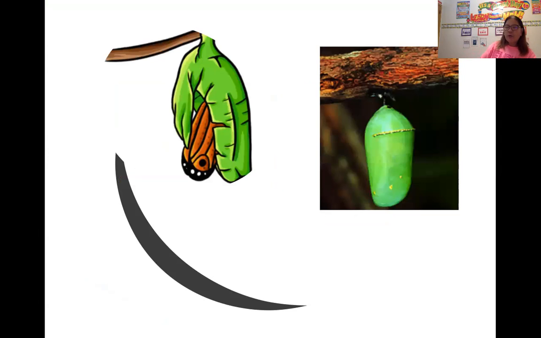Pupa. All right. In the first picture, you will see that the butterfly is almost coming out already. But let's try to look at this. In the pupa stage, they grow a small sac or a small house that will make the butterfly warm and secure. Warm so that if it is cold, they will not feel cold at all. They will just be staying there and sleeping and sleeping.